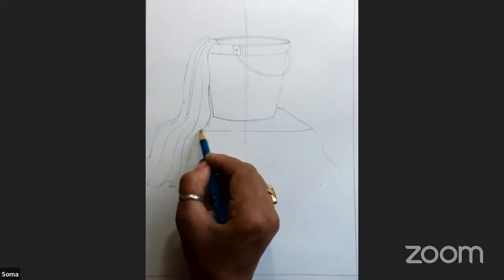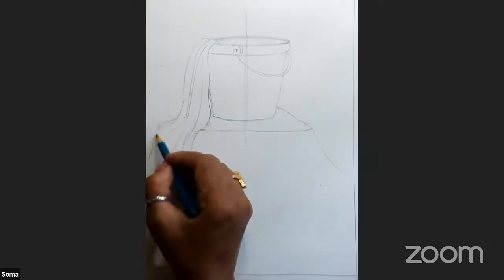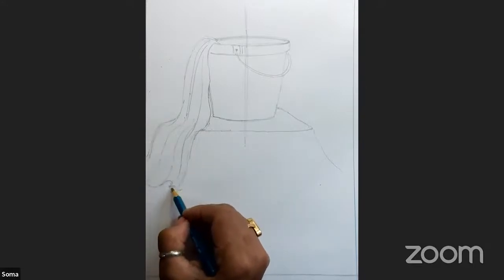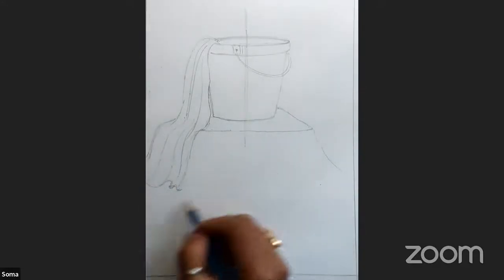So this will take a turn over here on this tabletop, and the drape will come somewhere like this.